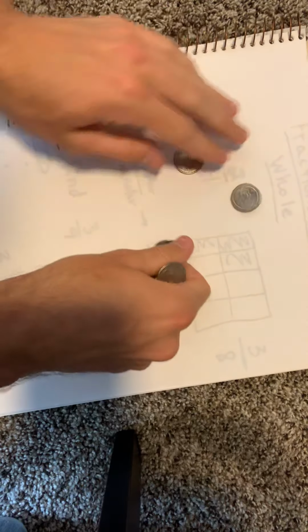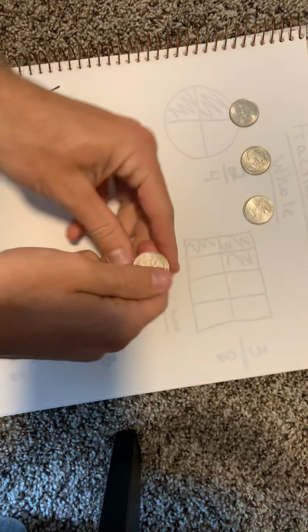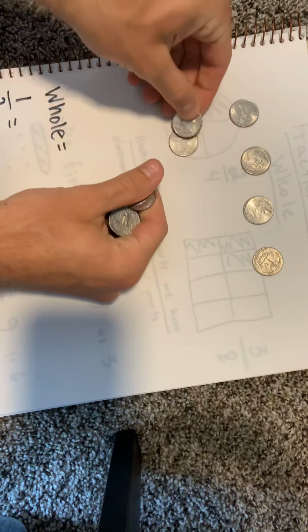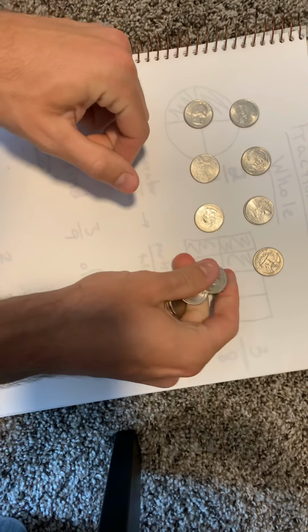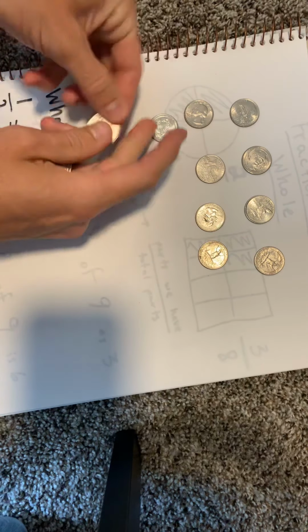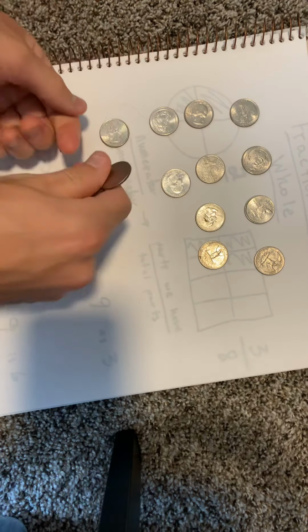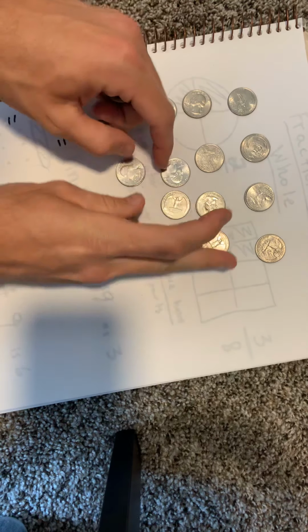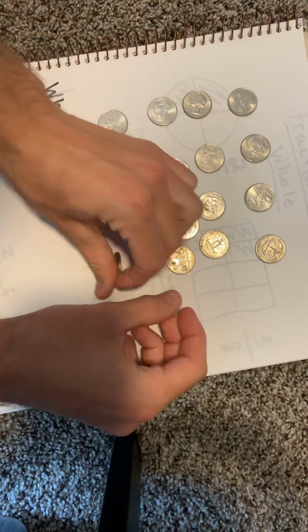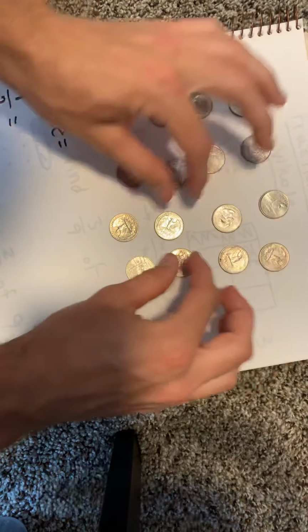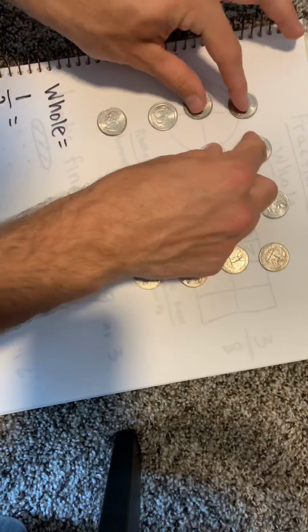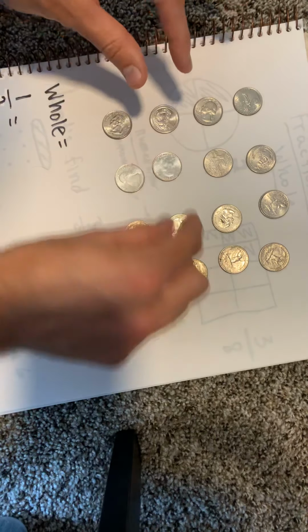I've got our next one ready for us here. I pulled out all my quarters, and let's count them up. We've got 1, 2, 3, 4, 5, 6, 7, 8, 9, 10, 11, 12, 13, 14, 15, 16. 16 quarters. The first thing that we're going to try to find is half of the quarters.